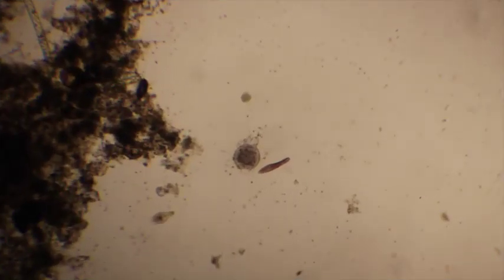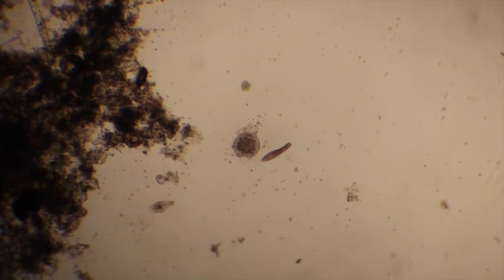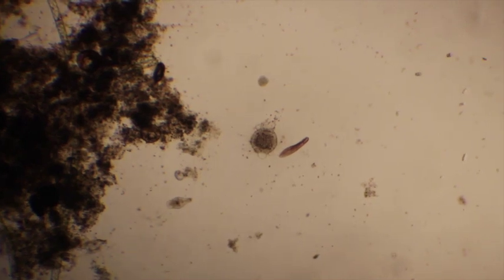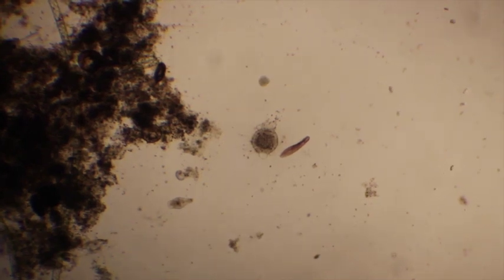Okay, I'm under the 4x objective, so 40x magnification, and directly in the center looks like an actinosphaerium. An actinosphaerium is a radiolarian-like organism. It's classified in the rhizaria.